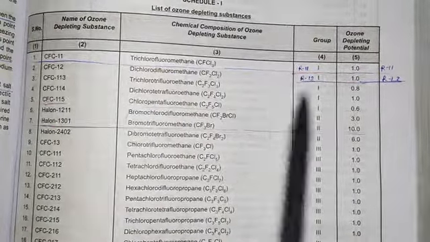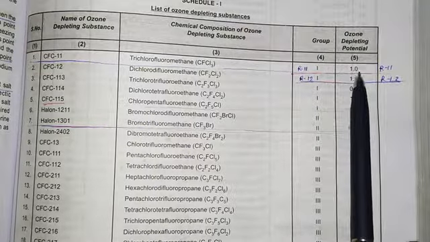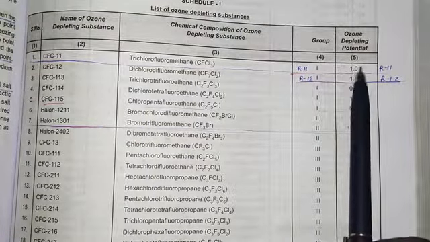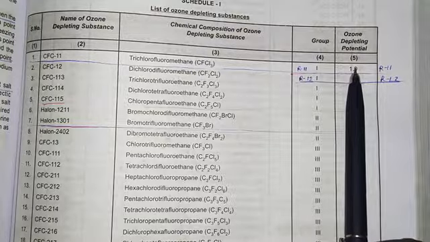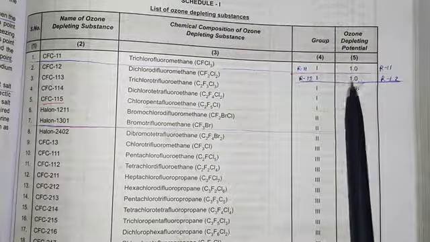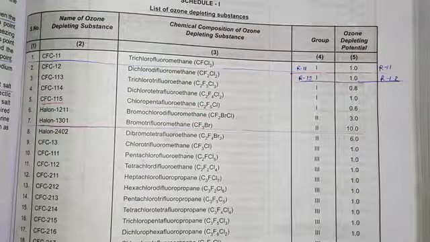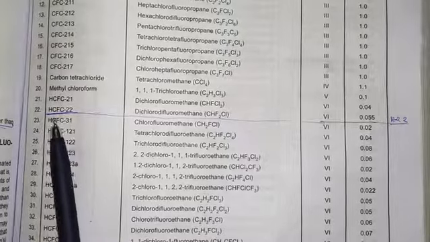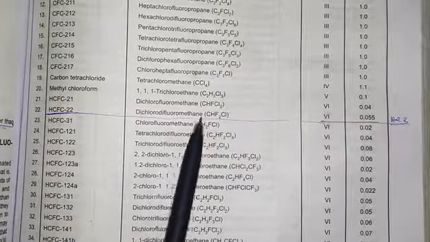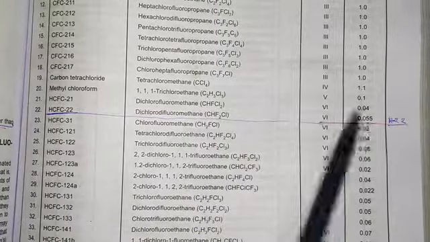CFC 11, R11, has an ODP of 1. This is also called ODP, ozone depleting potential. R12 has 1, and you have to remember only a few. This is HCFC 22, which has 0.055.